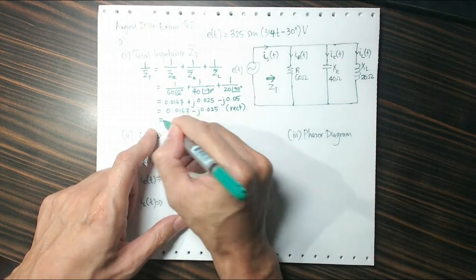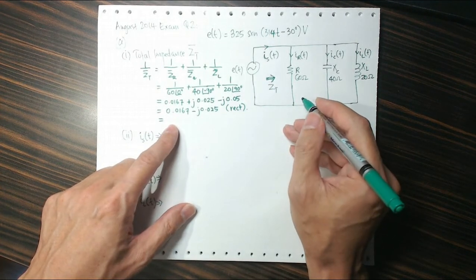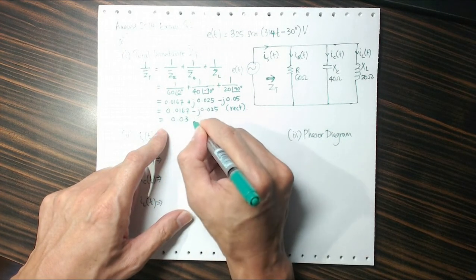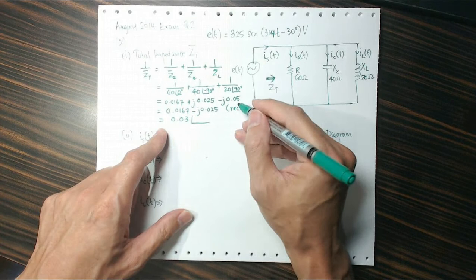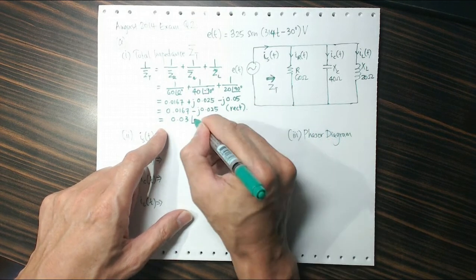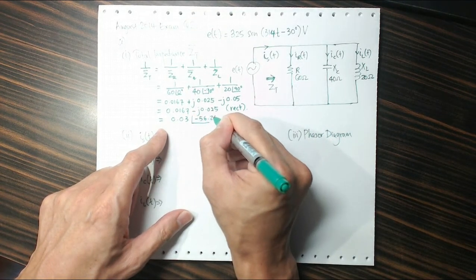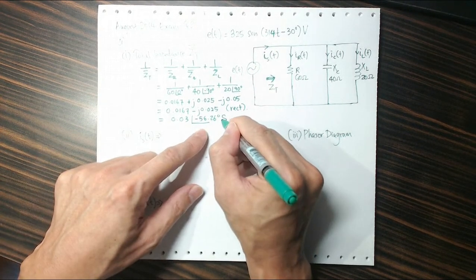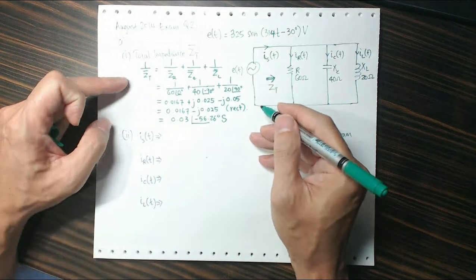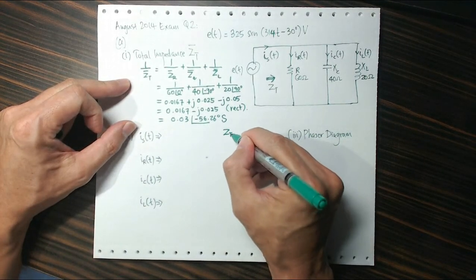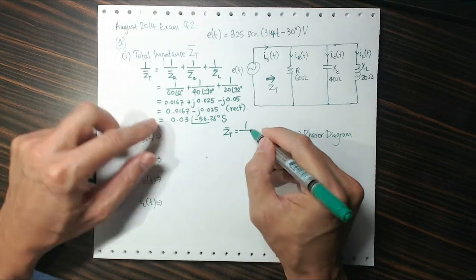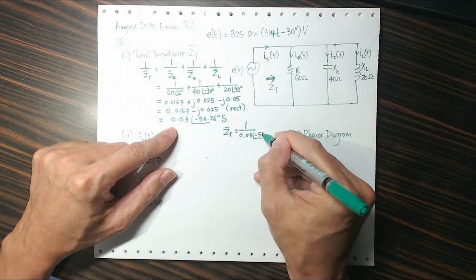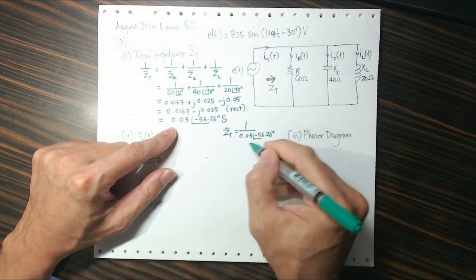So I change it back to polar. Polar becomes 0.03 at an angle of minus 56.26 degrees. Now this is not ohm, this is the inverse of ohm, so we call this Siemens. Which means that ZT is the inverse of this value. 0.03 at an angle of minus 56.26 degrees.